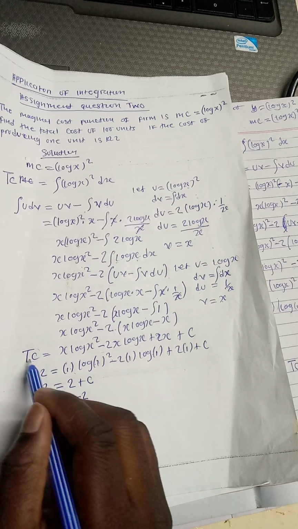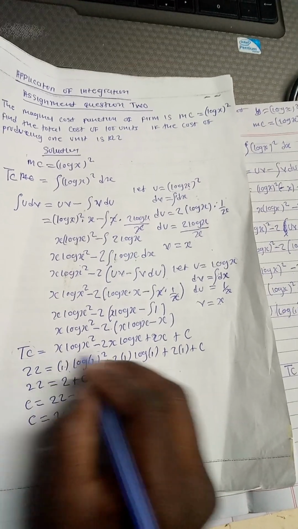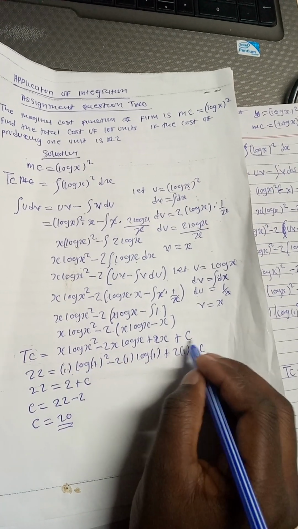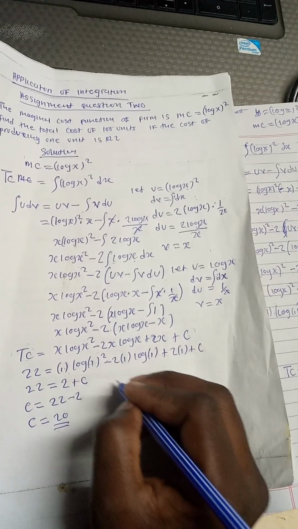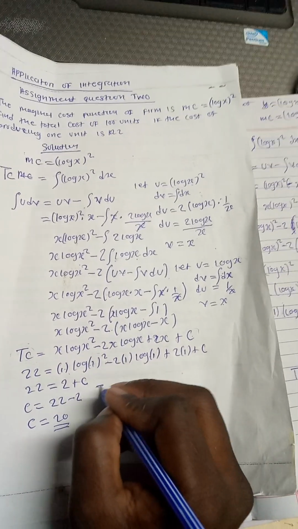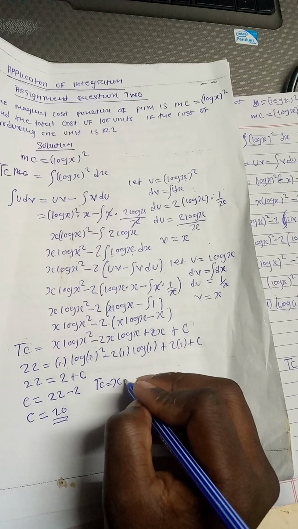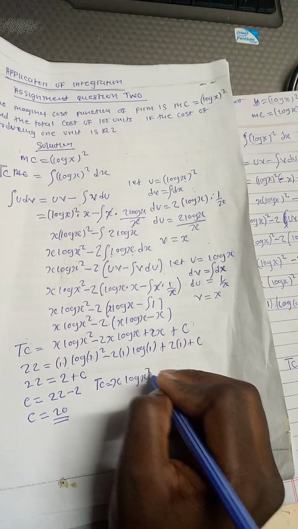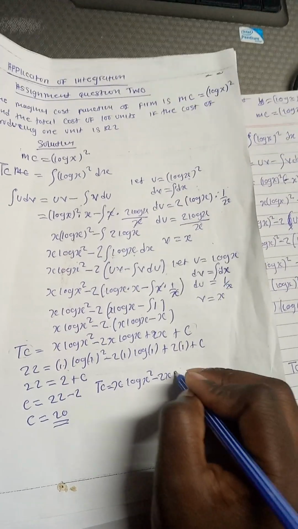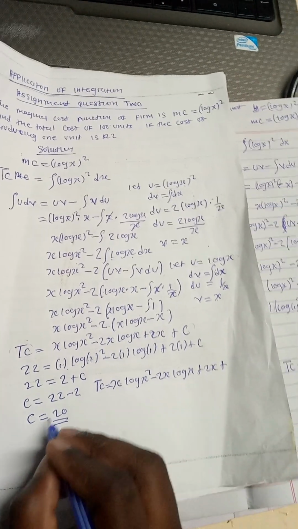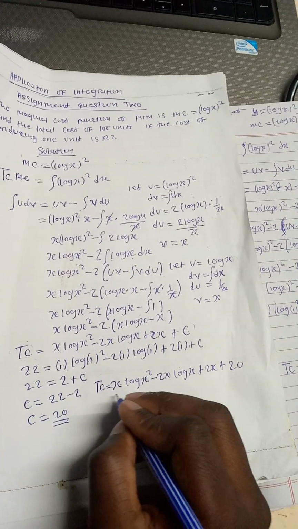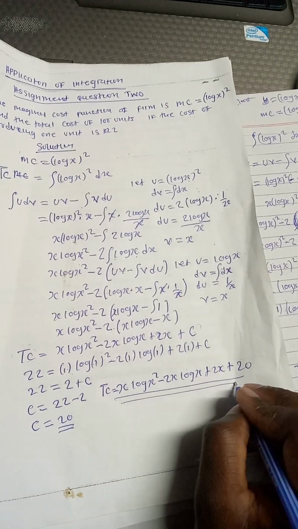So in order for us to find the total cost function, we are going to utilize the same function and substitute just the c with the 20 that we've calculated. So therefore the total cost function is equal to x (log x)² minus 2x log x plus 2x plus, what is our constant, 20. This is our final answer.